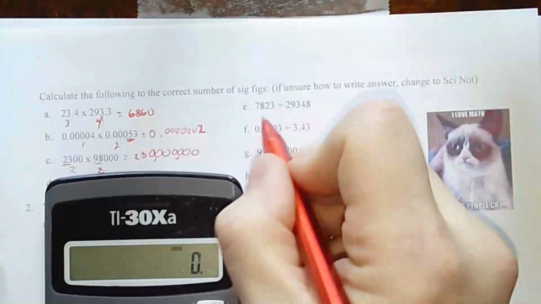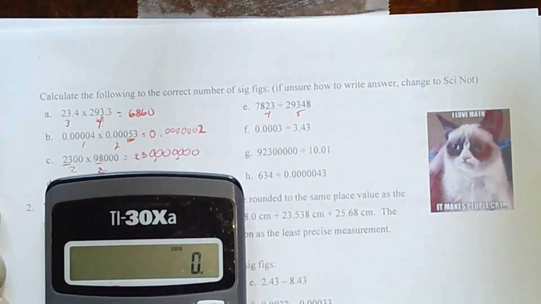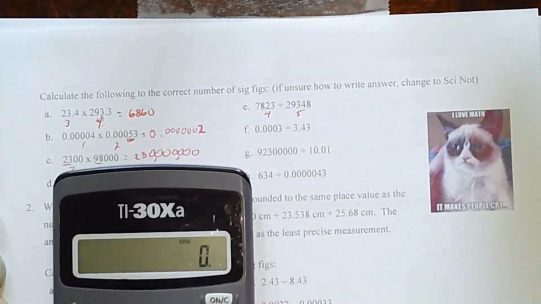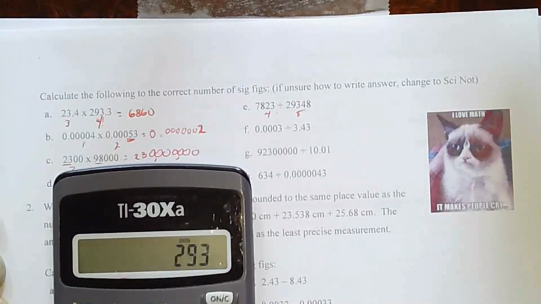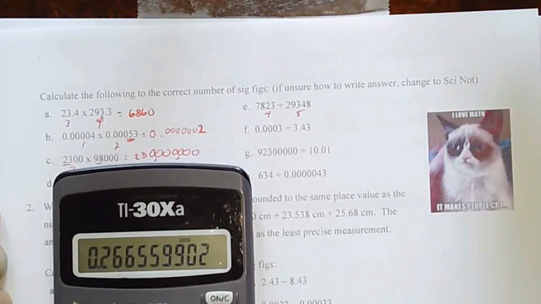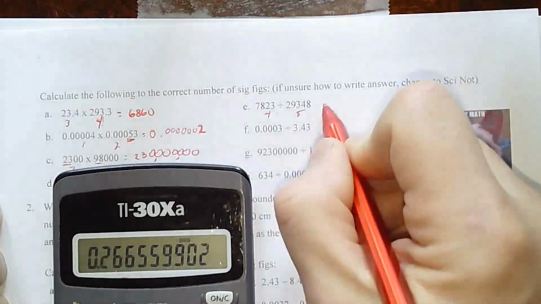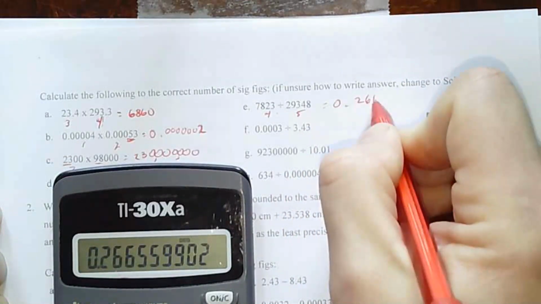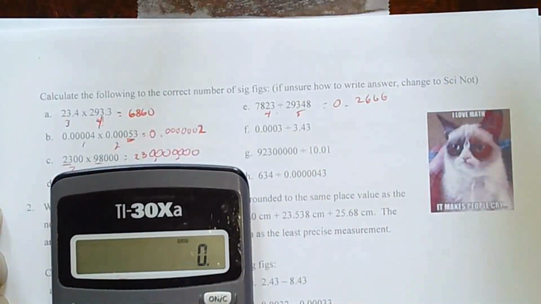Now up here, this has 4 significant figures, this has 5. It's now division, but the same rules apply. 7823 divided by 29348. The calculator gives you a whole string of digits. They can only have 4 significant figures. The 0 over here is a placeholder, so we need to count over from this value here, 1, 2, 3, 4. So we have to round to the nearest 10,000th. Look at the number behind, it's a 5, so this is going to get bumped up to a 6. So 0.2666.